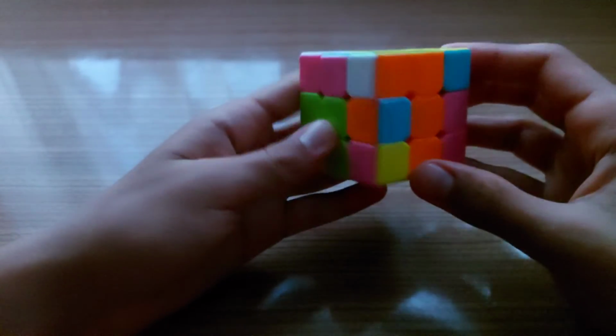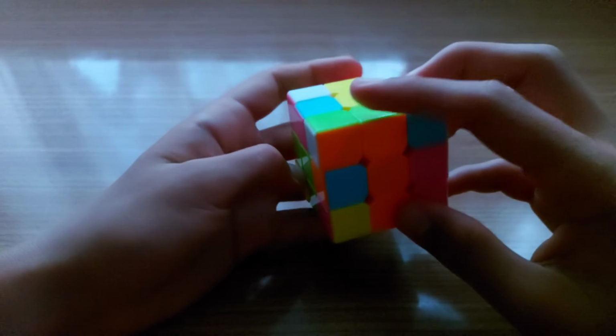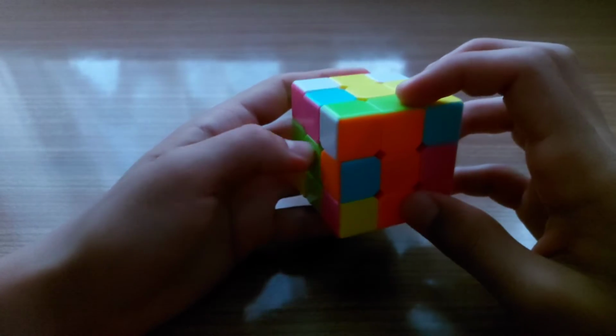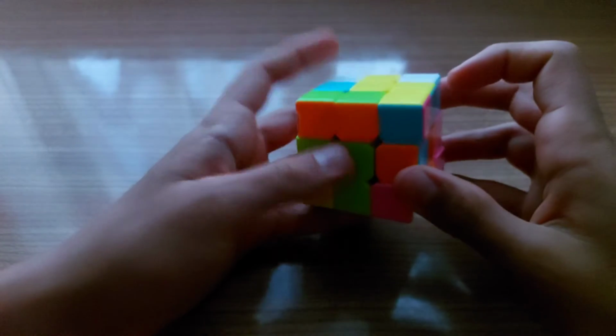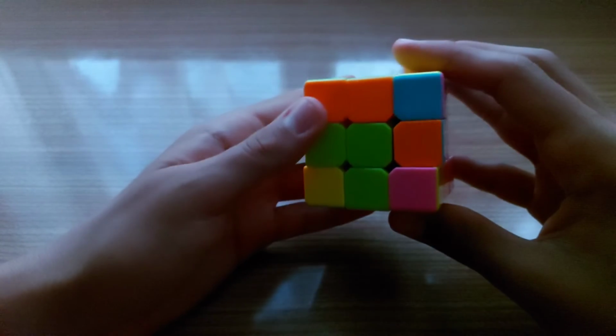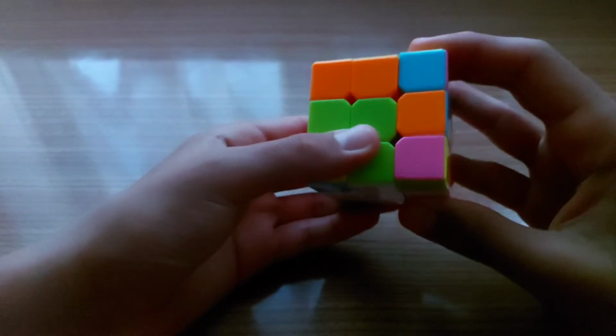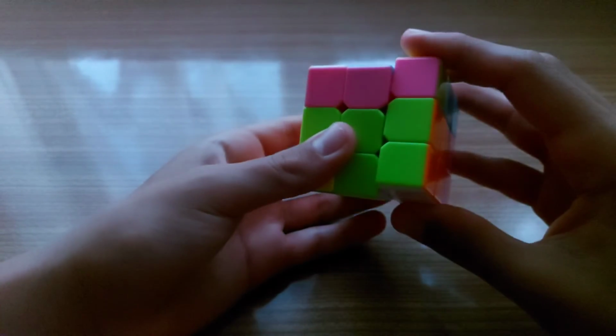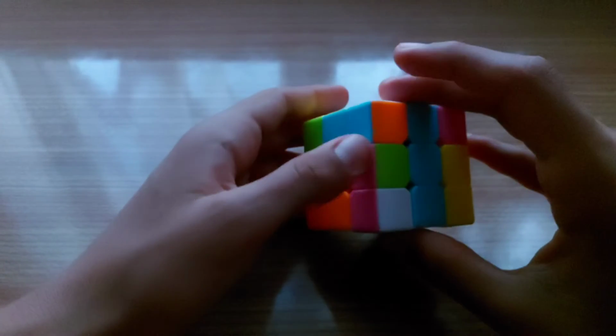And now, this doesn't work because I told you we need to match the top color with their center. So it's going to be green with their center. Now from here we're going to do this move, so right, inwards and down. We've solved the green and orange colors.